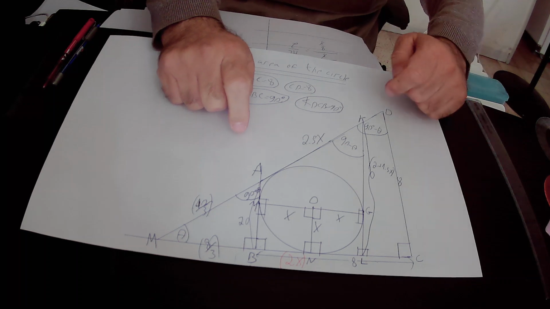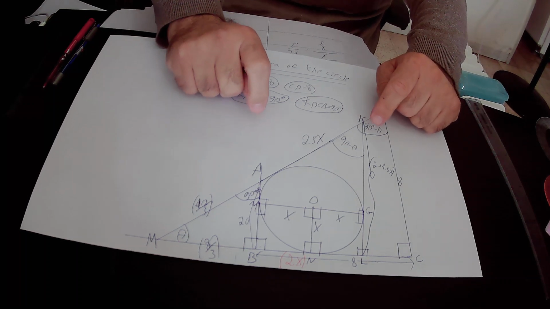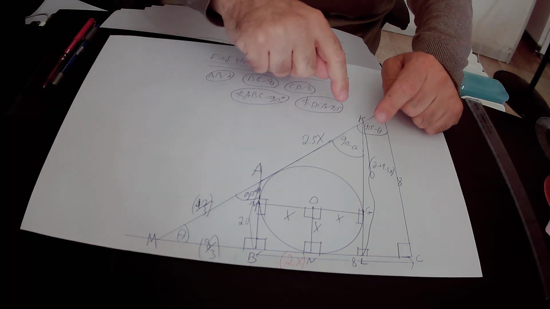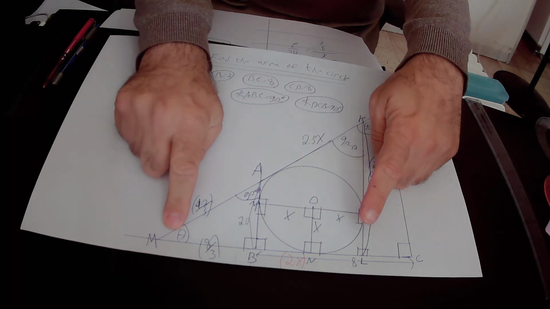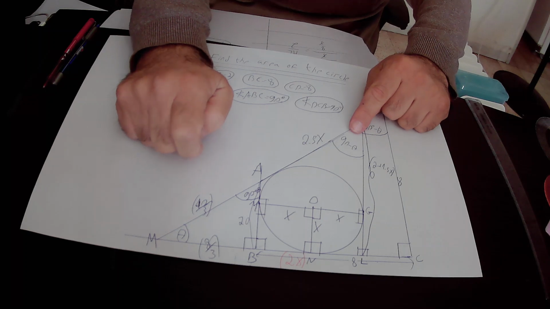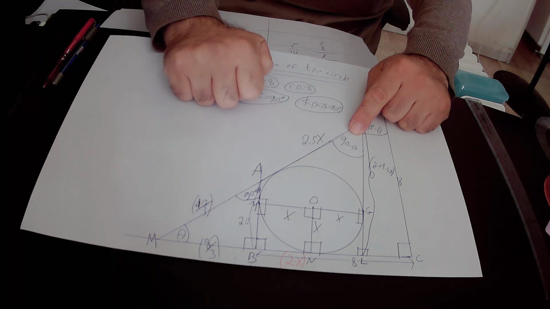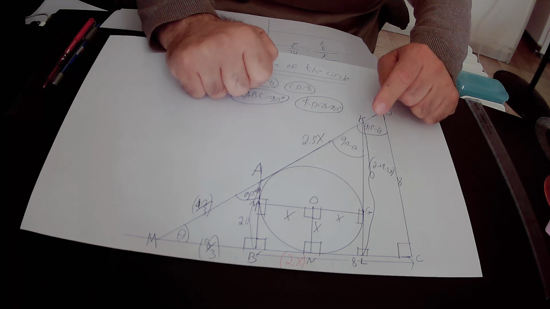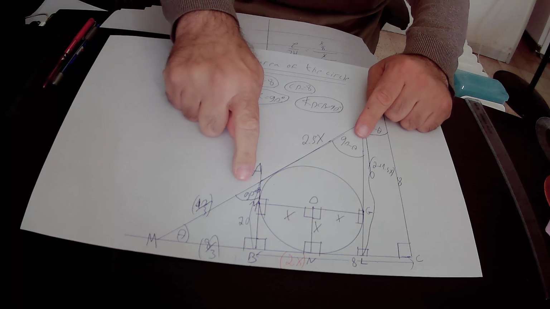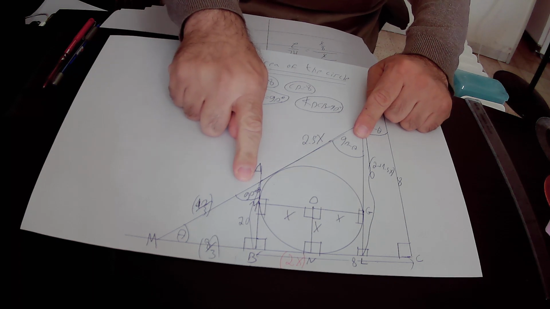And here also, if we focus on triangle KLM, this angle equals theta, this angle equals 90 degrees, therefore this angle must be equal to 90 degrees minus theta, as I already explained, I will not repeat it. So those two angles are both equal to 90 degrees minus theta, therefore they are equal to each other.